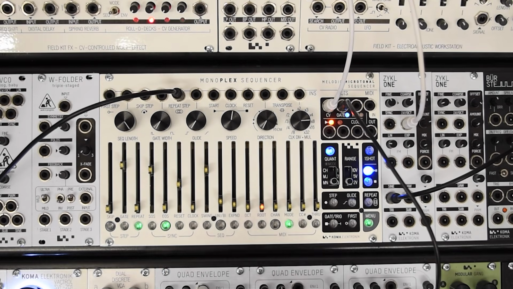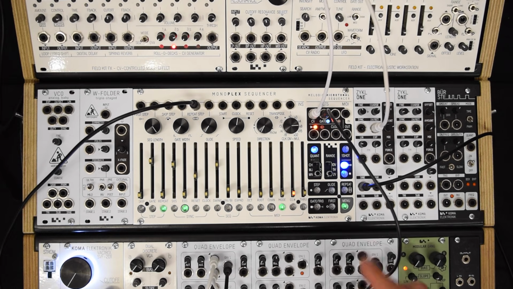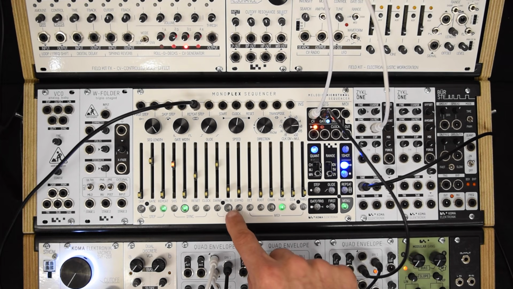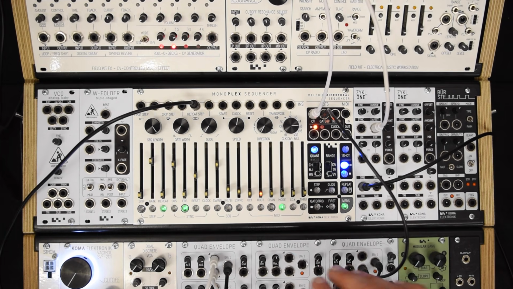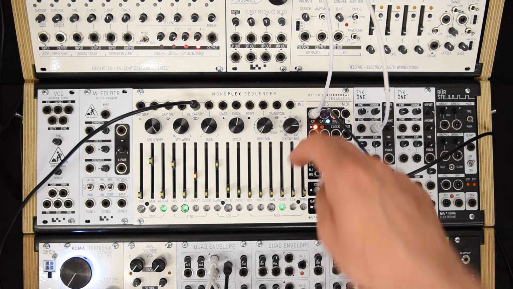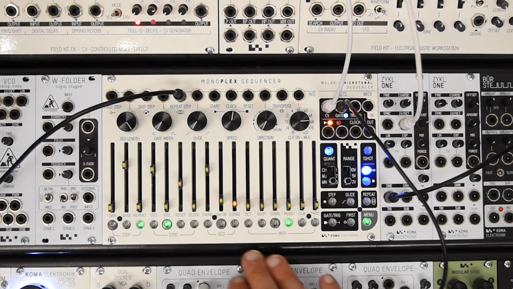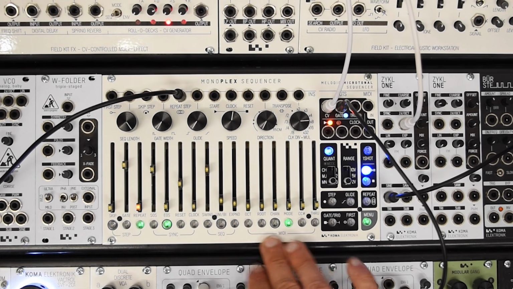You can change the polarity of the sliders, which means that right now it's going between 0 and 2 volts, and by enabling the bipolar mode it would go between -1 and 1 volt, with 0 in the middle. We have an expansion, and the MIDI settings are found here.